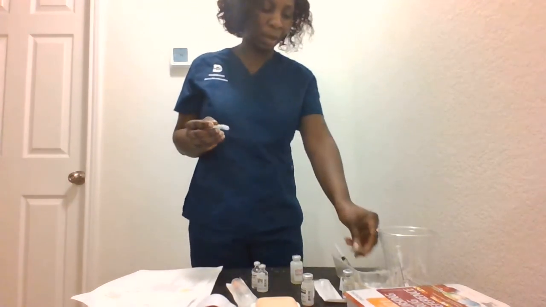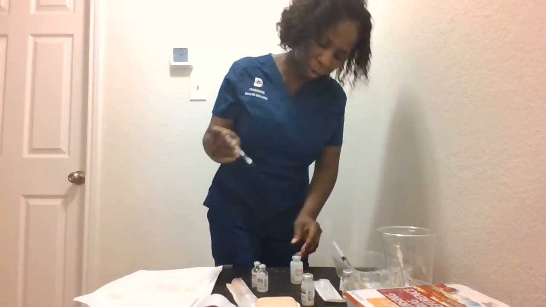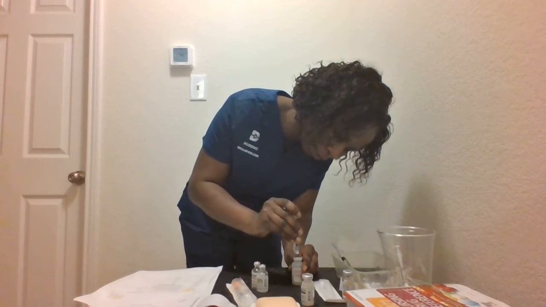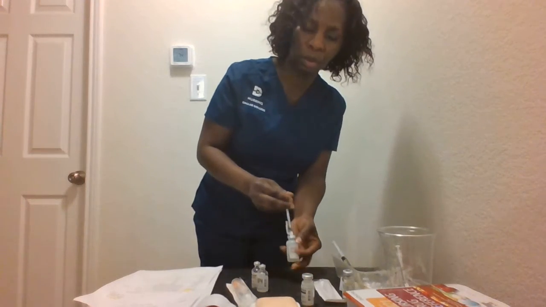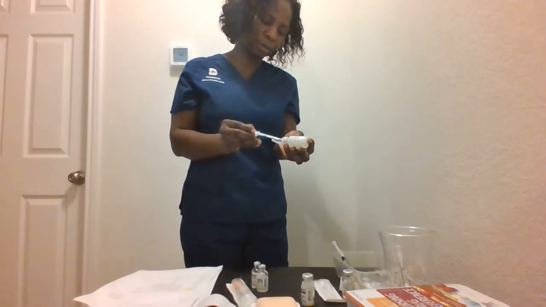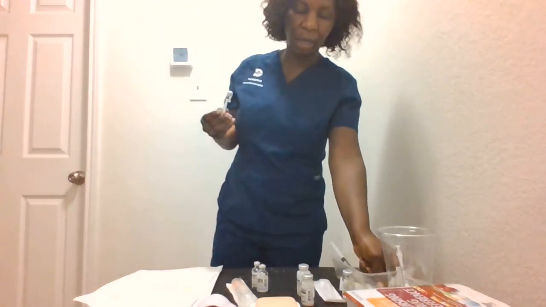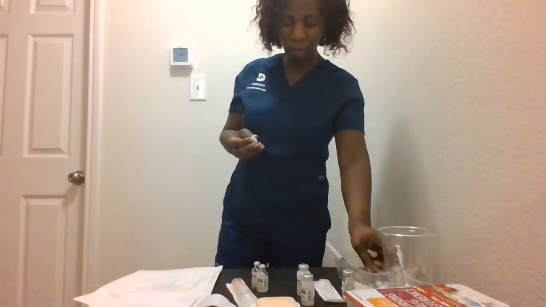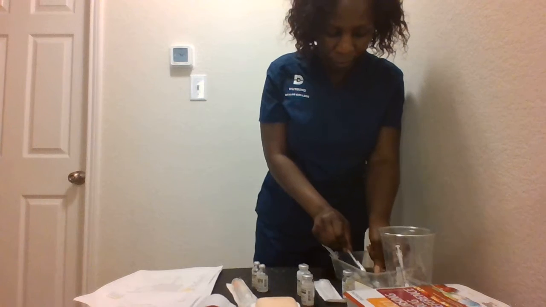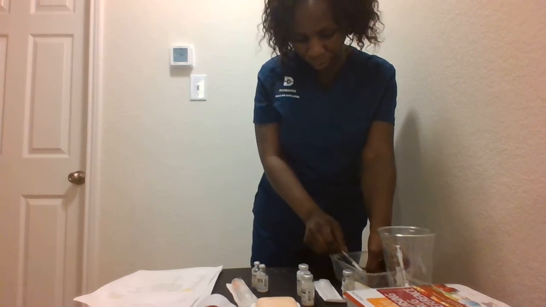I'll take off the cap. I'll draw 0.1 ml of air into the syringe. So I'm going to drop the air into the PPD. Then I'm going to draw 0.1 ml of PPD. So I've been able to draw 0.1 ml of PPD. I'm going to set that aside, and provide safety by using the scoop method again.